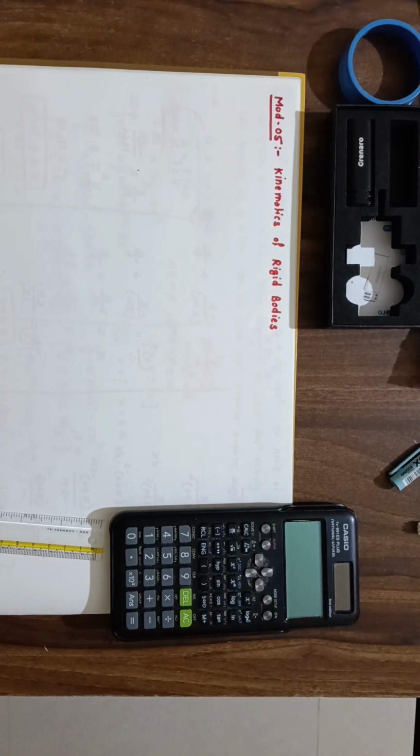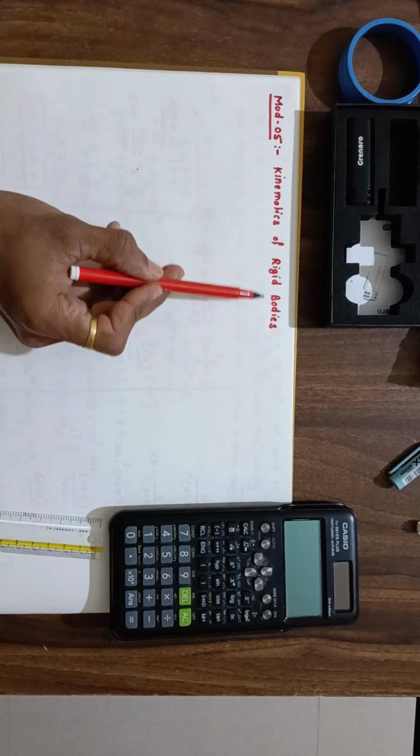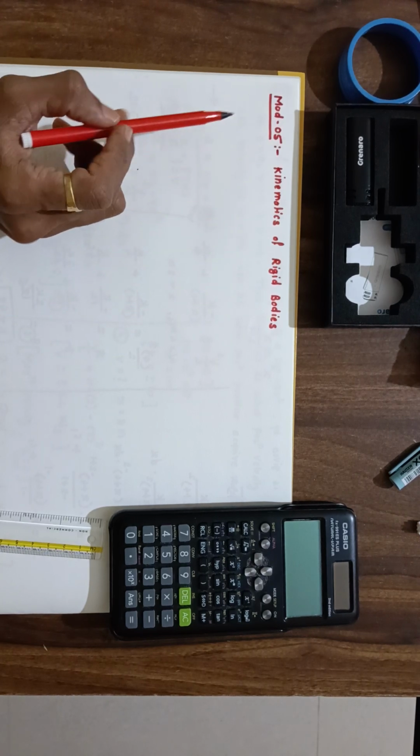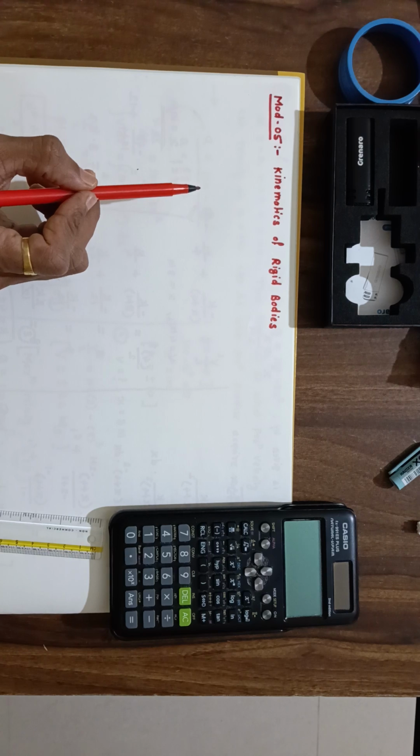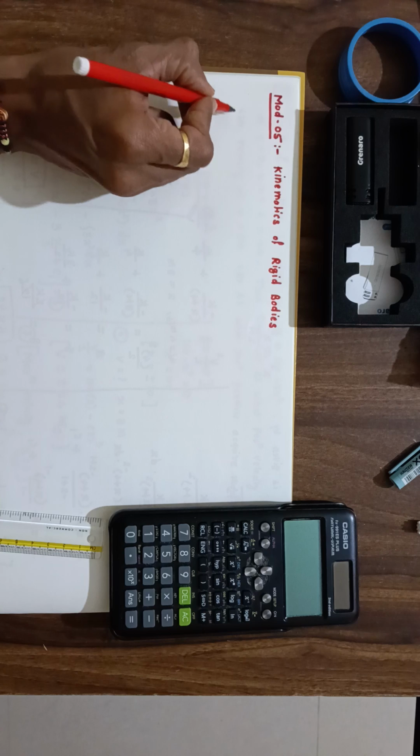Good morning everyone. In this session we will discuss the concept of kinematics of rigid body. So kinematics of rigid body, this is part of module 5, and then we will solve the problem on the ICR method. So what is the meaning of kinematics of rigid body?